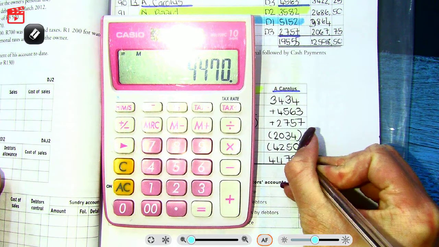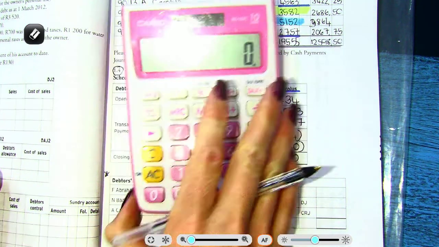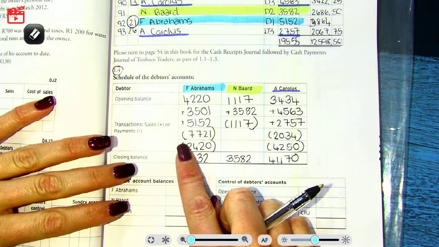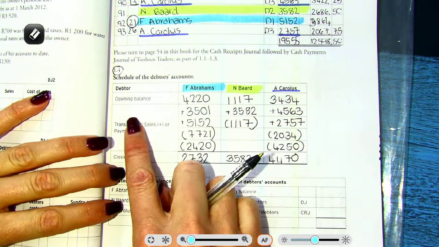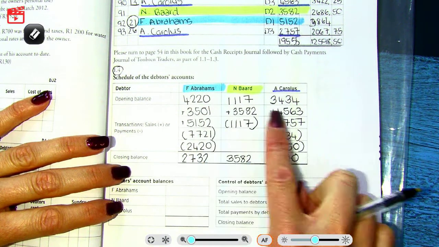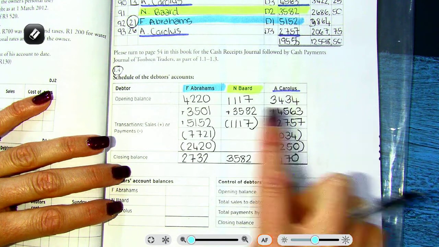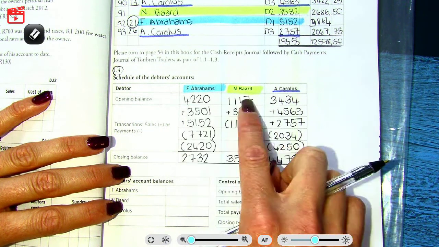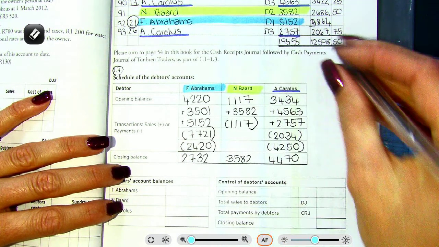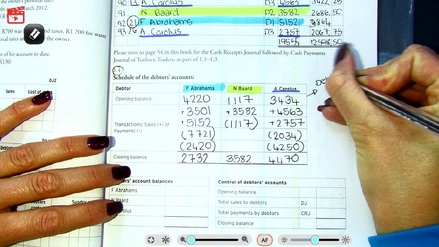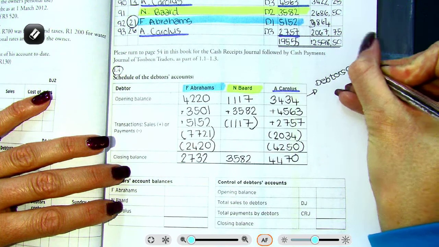All right, so I just want to do a quick little summary of all of this. This is a debtors schedule. It shows all the people who owe me money. We start here with the opening balance. If you add all of these amounts together, this is going to be your debtors control opening balance.